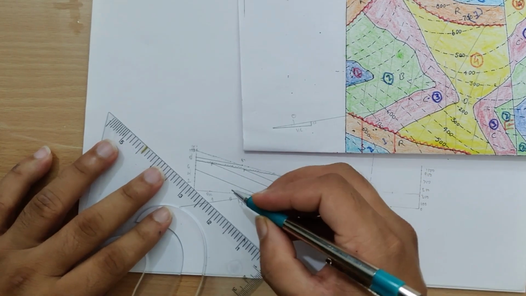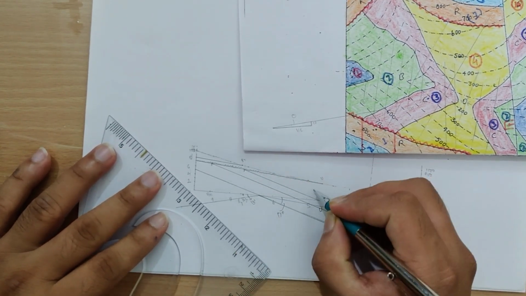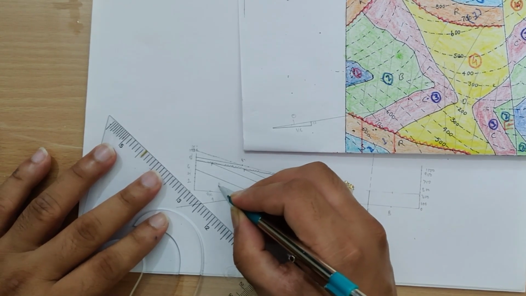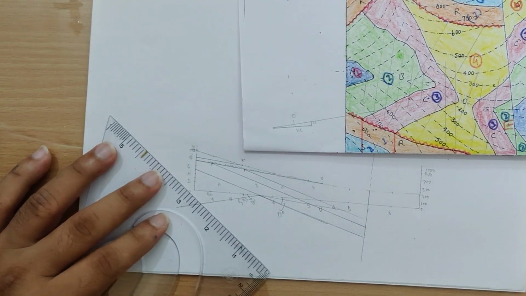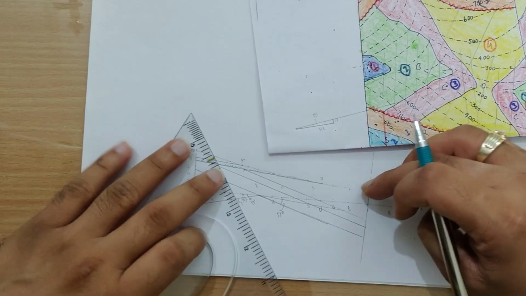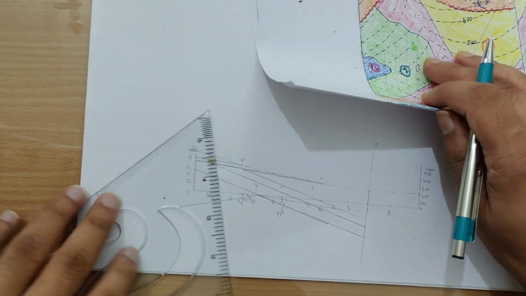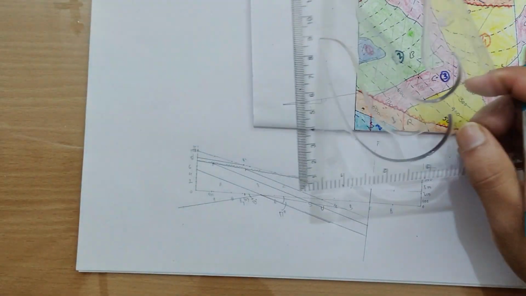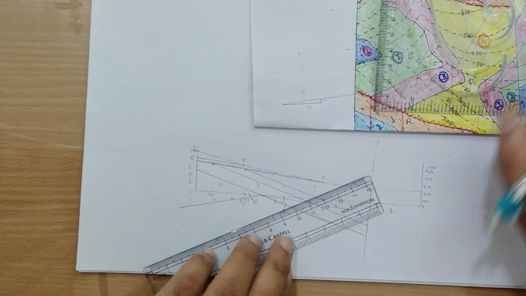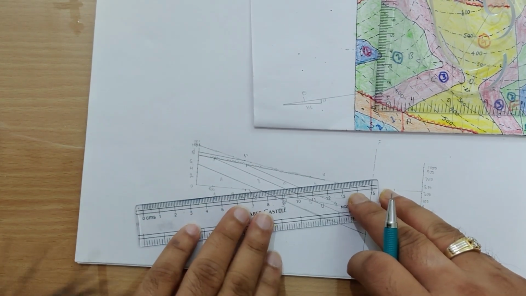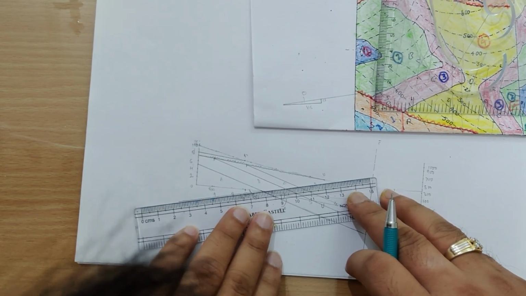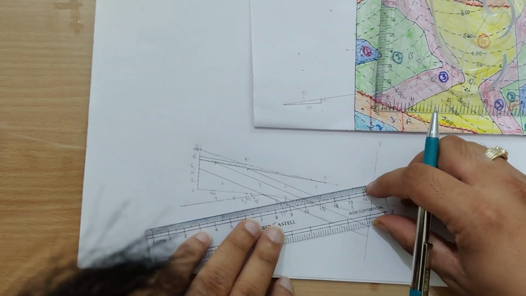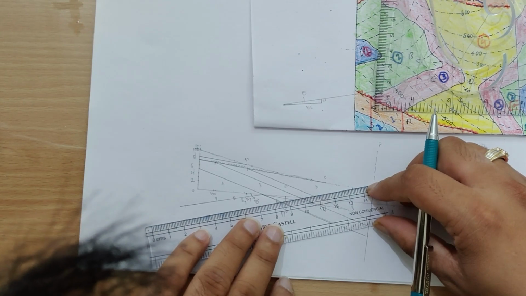So now we have got bed D, we have got C, we have got B, and we have also got bed A by drawing the thickness of bed B. Now these beds are dipping in this direction with an amount of 13 degrees. So let's plot them as well. So here is the reference angle and the bed is over here. So parallel to this we will have to draw.